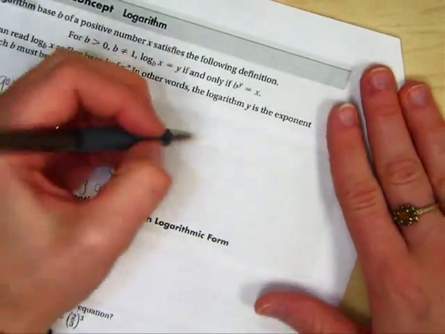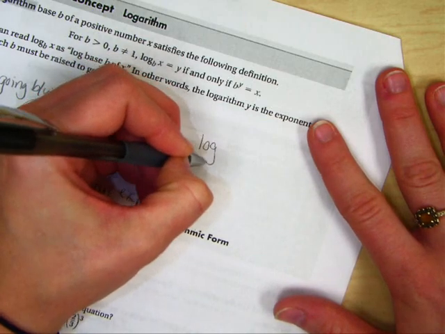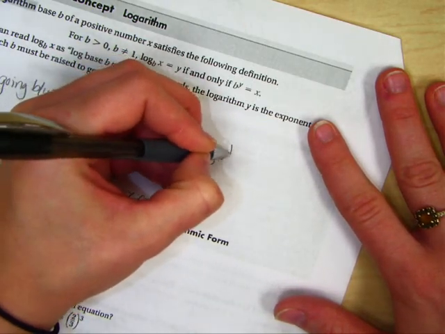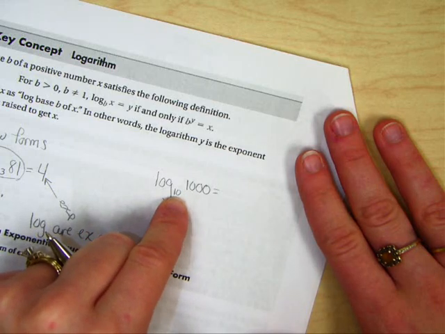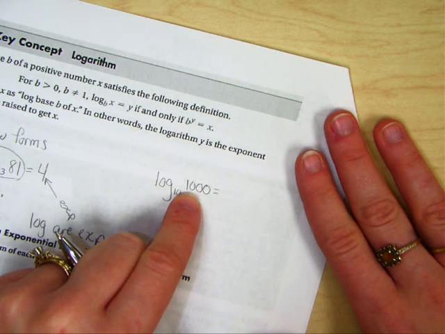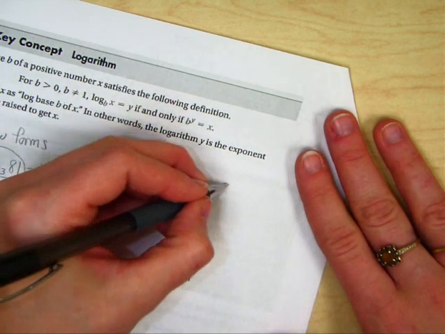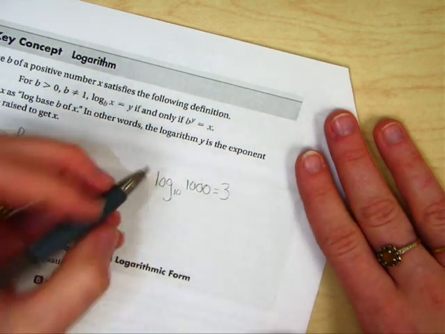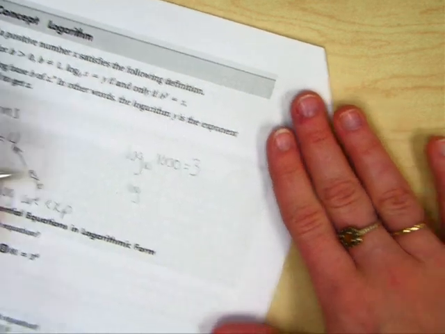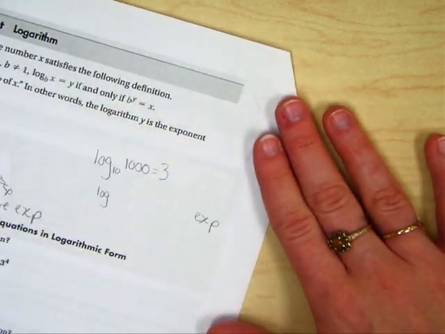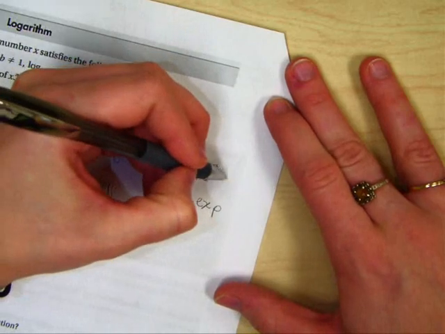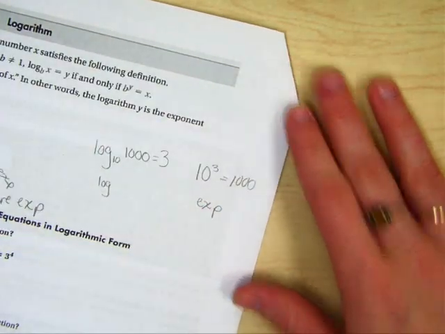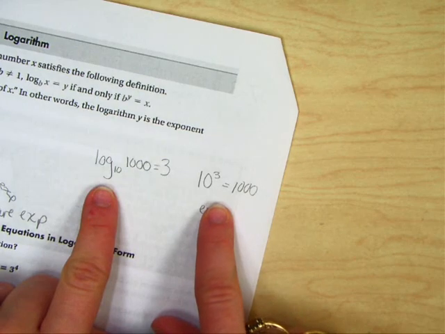Let's try again. Pretend I gave you something in logarithmic form. Let's say I gave you log base 10 of 1,000. I wonder if you would be able to tell me what that's equal to. Well, here's your question. 10 to what power is 1,000? 10 to the 3rd power is 1,000. This is logarithmic form. Let's talk about exponential form. Your base is 10. It's to the 3rd power, and it would equal 1,000. So these are the exact same things in different forms.